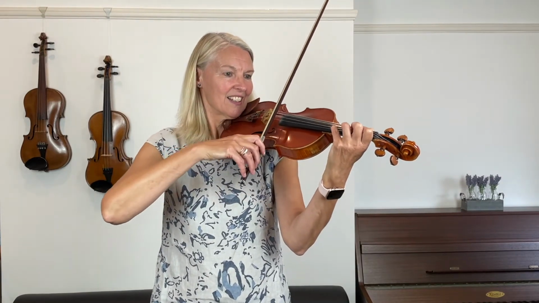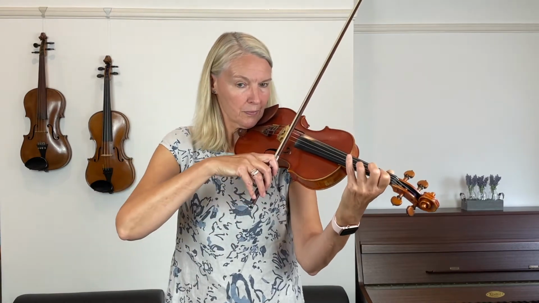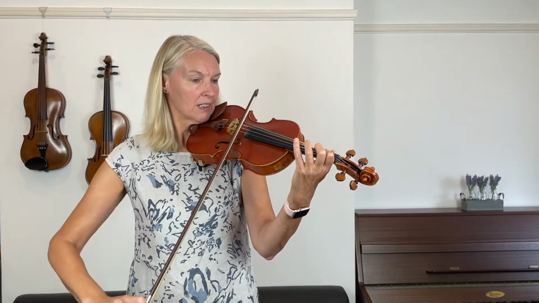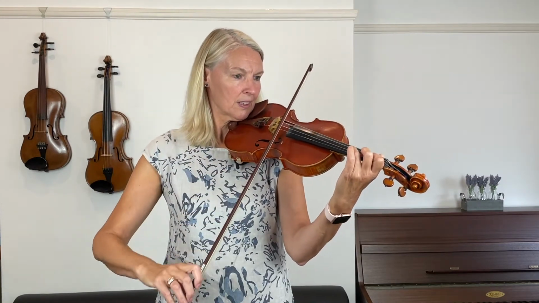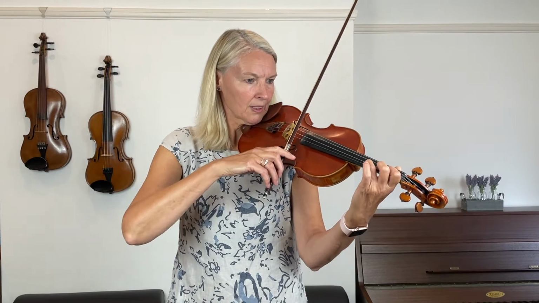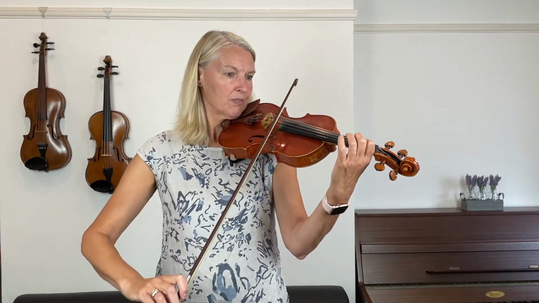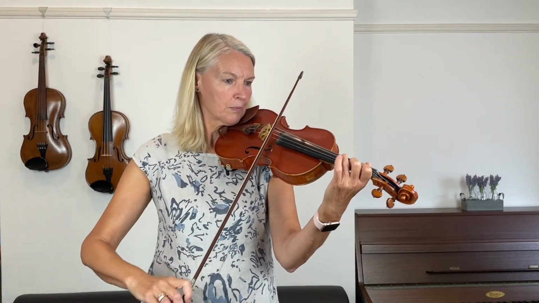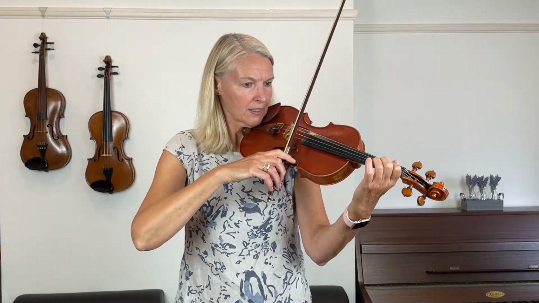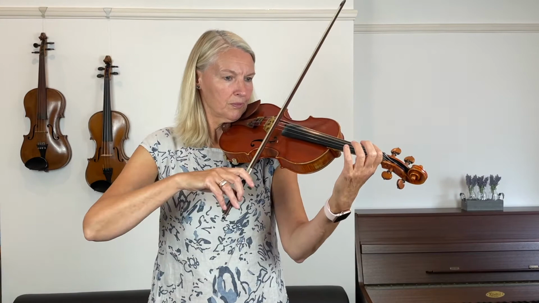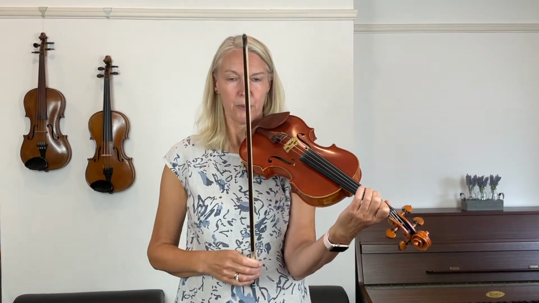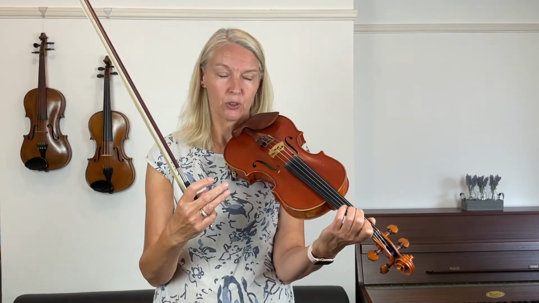And because I think this bar, going from B to F, first finger on the A string to the second finger on D, this is in my book the last bar of the third line, that is a tricky one.